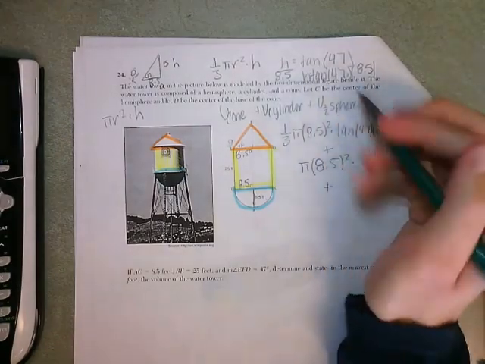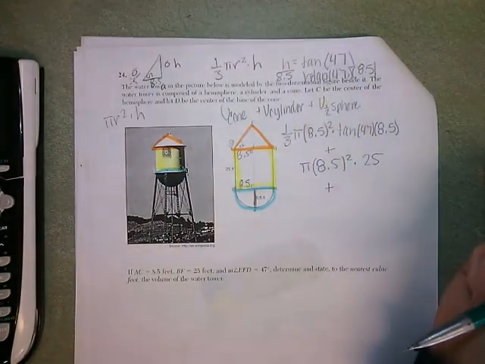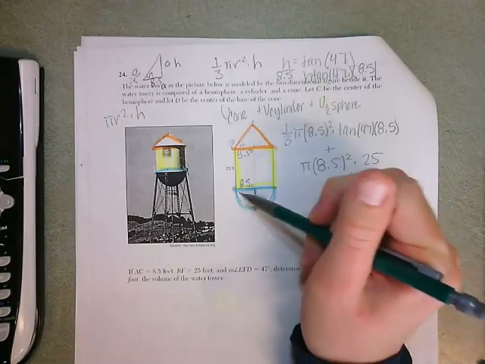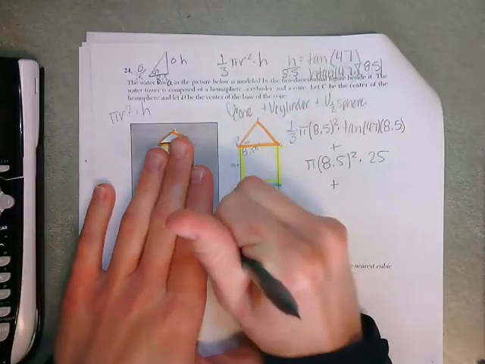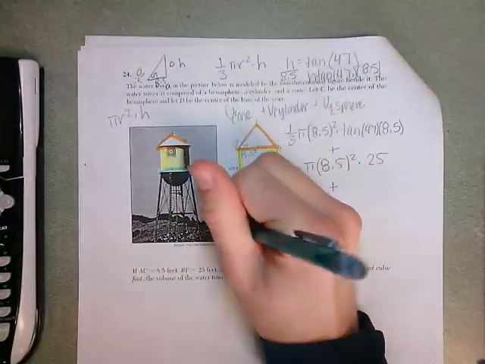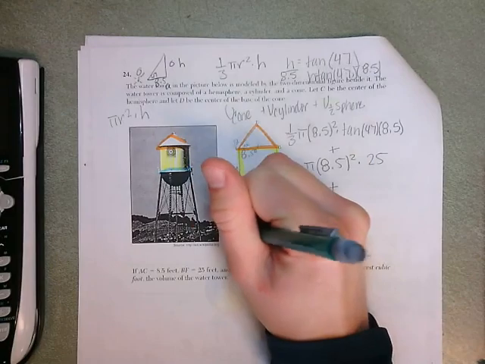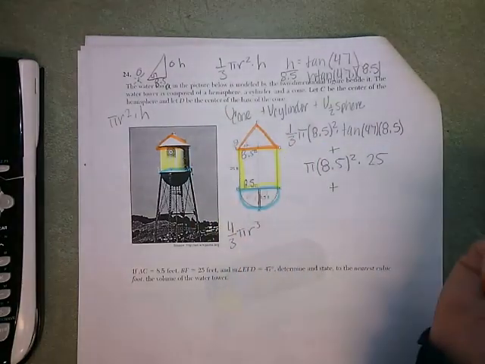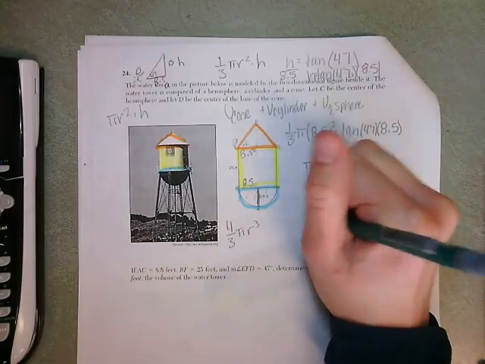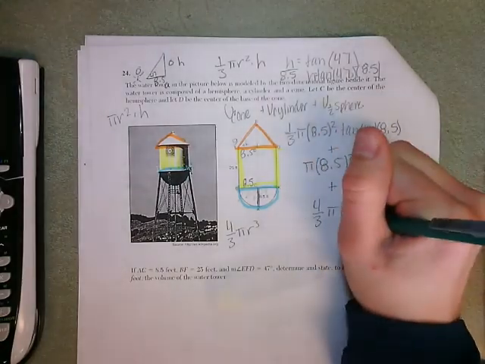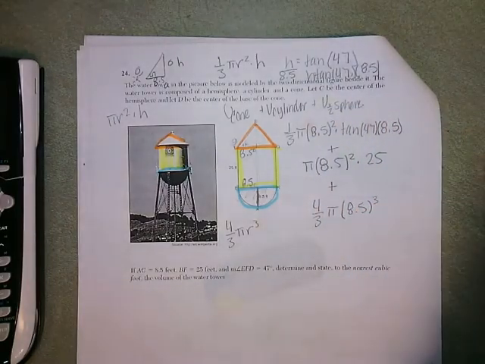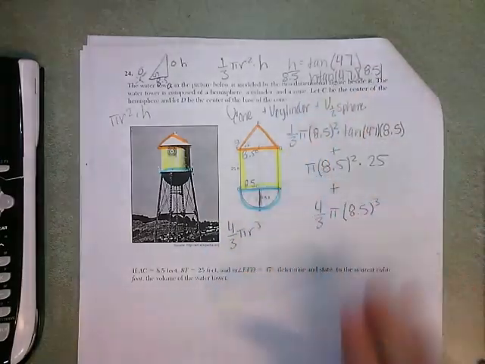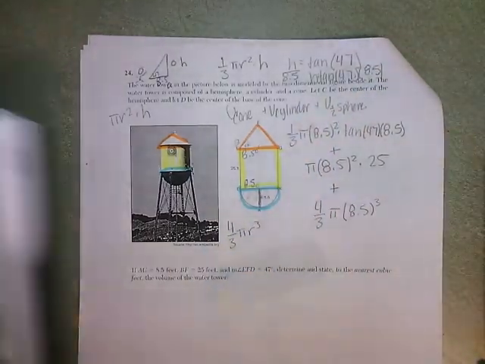Now our hemisphere, half sphere, is this. So pi r, no, that's not the volume of the sphere. The volume of a sphere is 4 over 3 pi r cubed. So 4 over 3 pi, the radius is 8.5 cubed. Okay, so we're going to add this all up and find the volume.